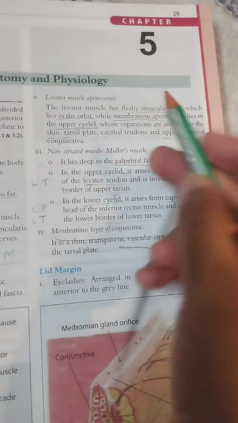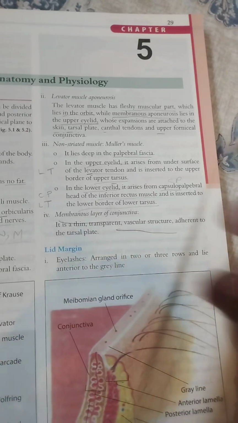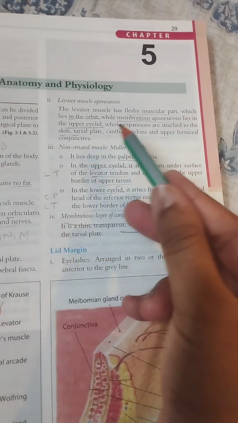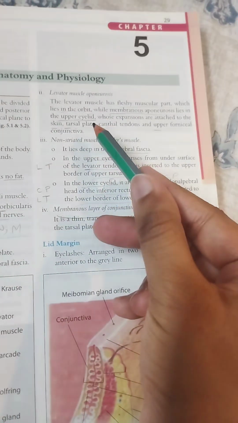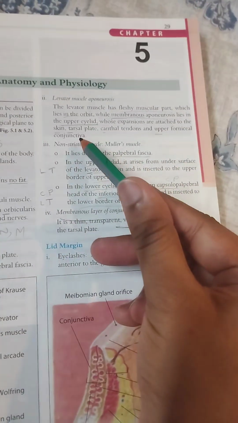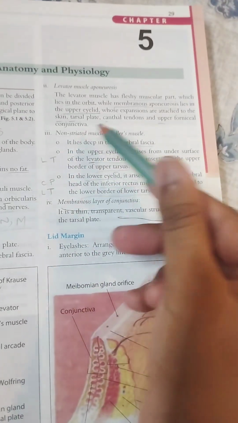Okay, now for the levator muscle aponeurosis, which is the second part of the posterior lamellae. It has a fleshy muscular part which lies in the orbit, and the membranous aponeurosis lies in the upper eyelid, whose expansions are attached to the skin, tarsal plate, canthal tendons, and upper fornical conjunctiva.